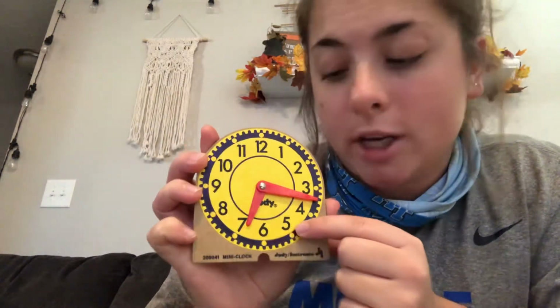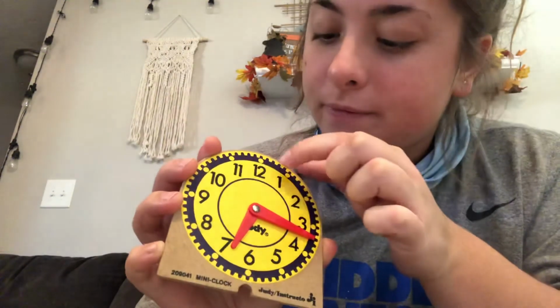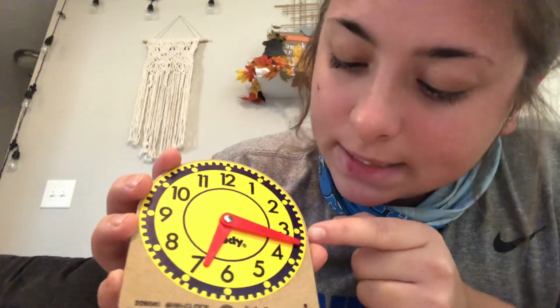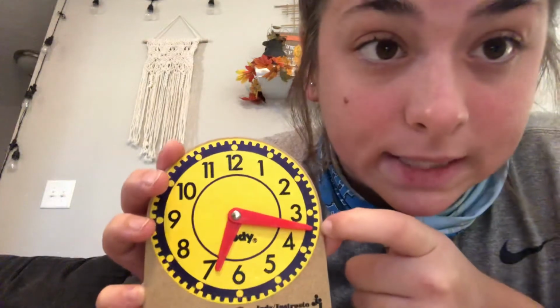So now we need to figure out our minutes. So I'm going to go 5, 10, 15. And once I hit that 15, I'm going to count my little tick marks. So it's going to be 16, 17. Okay? You see that? 17. So the whole total time is going to be 6:17. Okay?